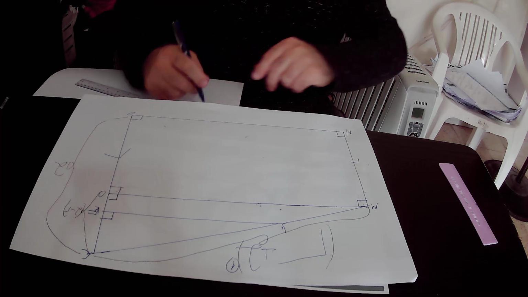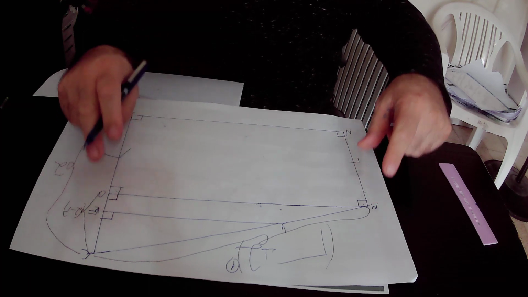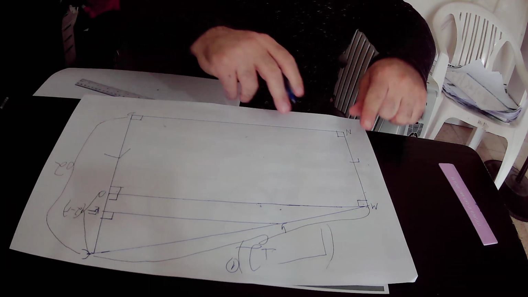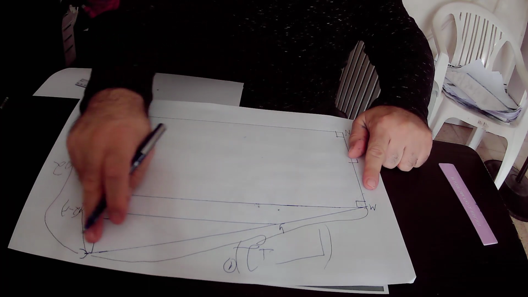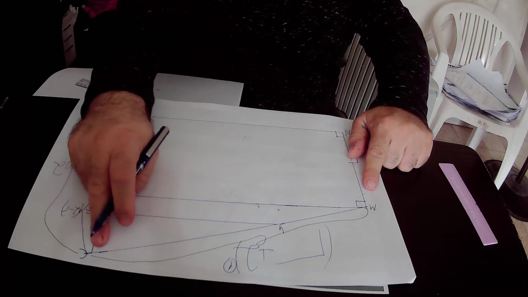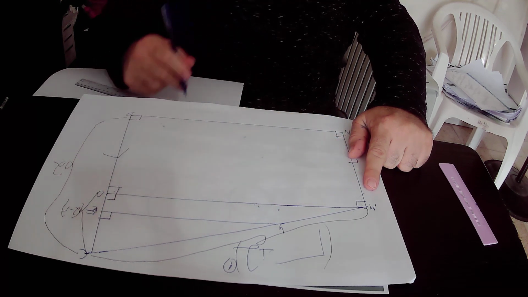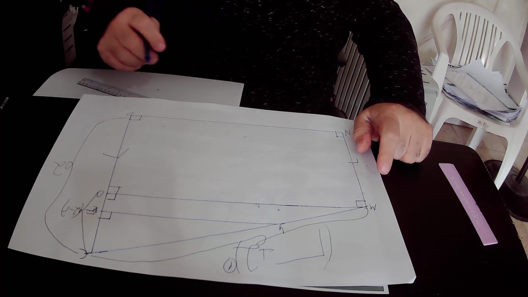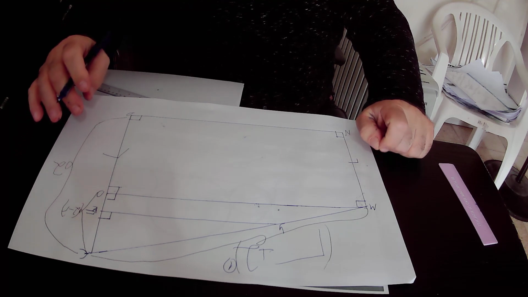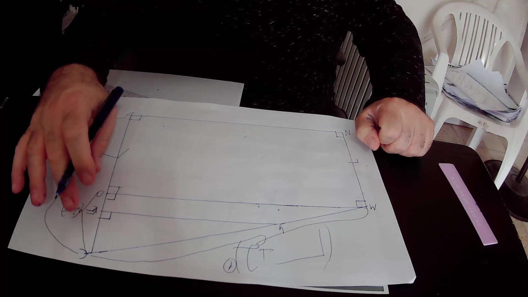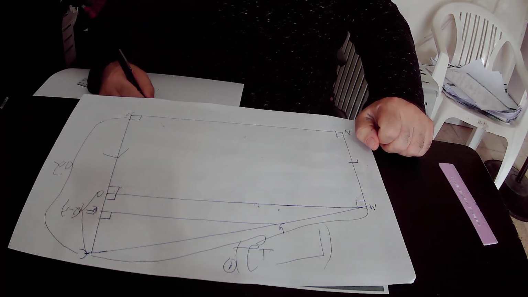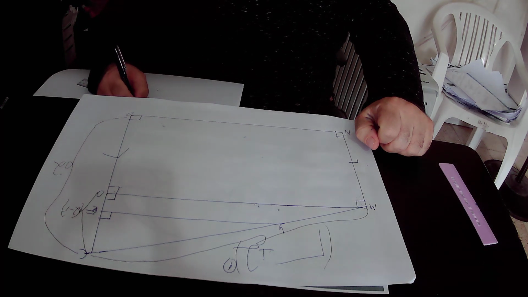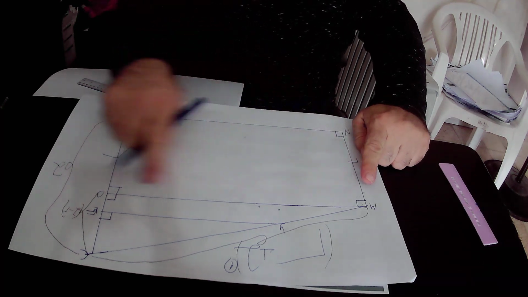Especially in the right triangle CDM, the hypotenuse is MC, so its square is MC squared, and it will be equal to the sum of the squares of the perpendicular sides, which is CD squared plus MD squared.